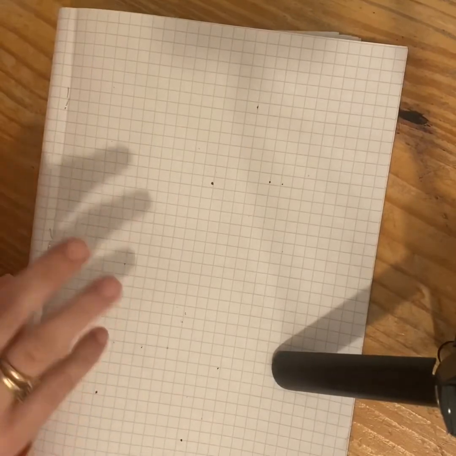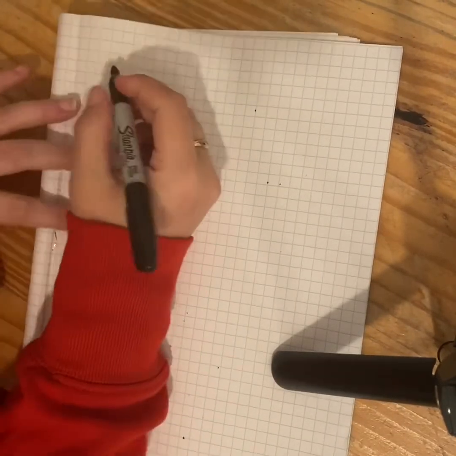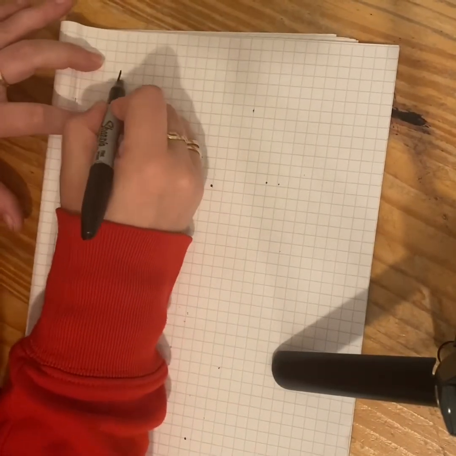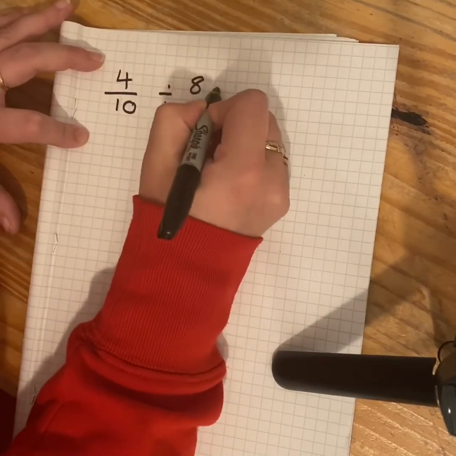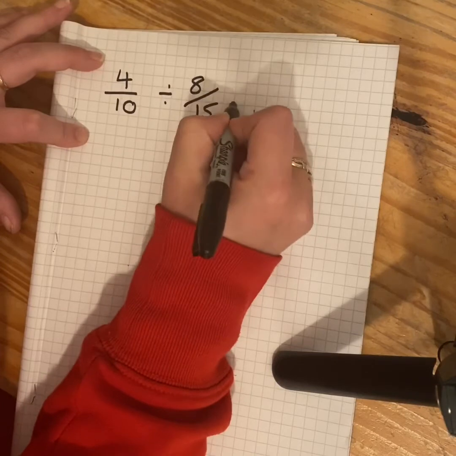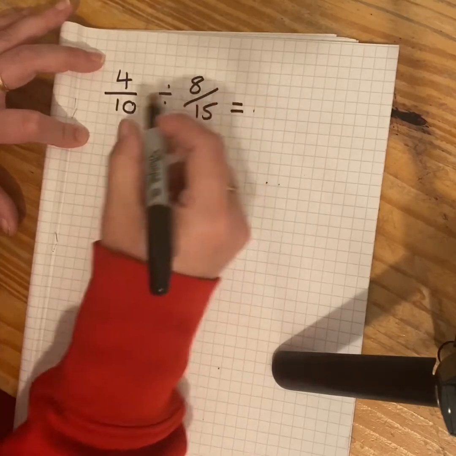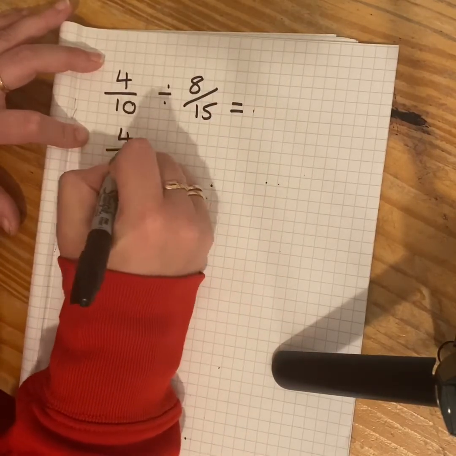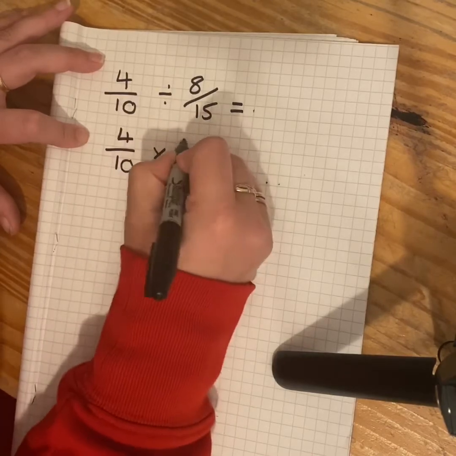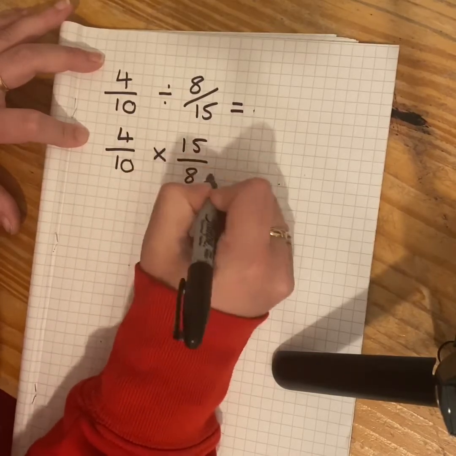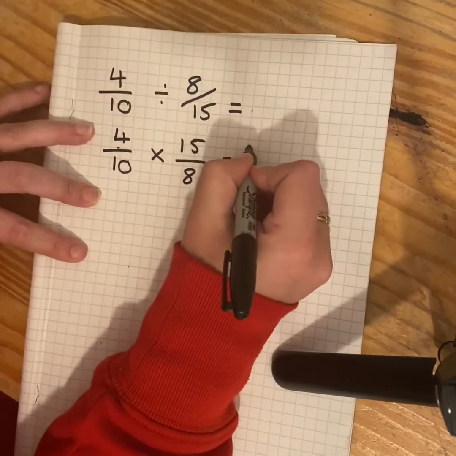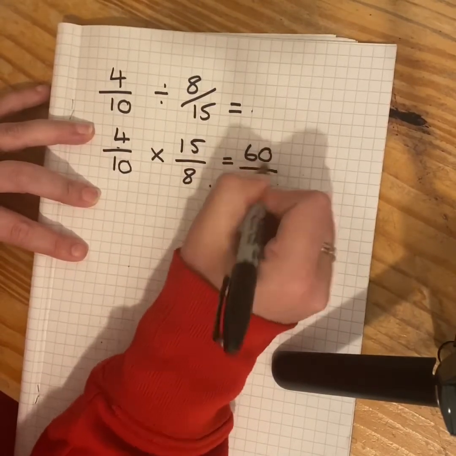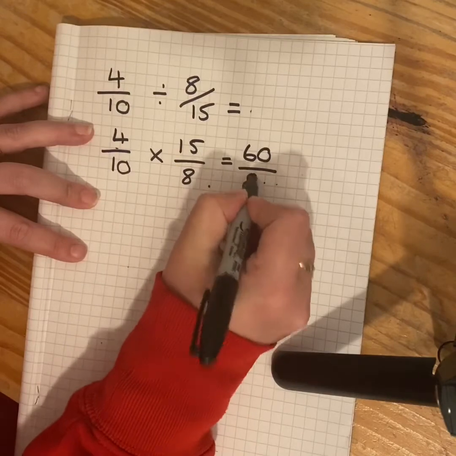Okay, so now we're going to have a look at 4/10 divided by 8/15. So remember, we turn it upside down, so it's 4/10 multiplied by 15 over 8 equals 4 lots of 15 are 60 and 10 lots of 8 are 80.